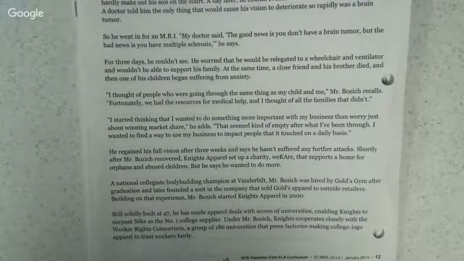Shortly after Mr. Bozich recovered, Knights Apparel set up a charity, We Care, that supports a home for orphans and abused children. But he says he wants to do more. A national collegiate bodybuilding champion at Vanderbilt, Mr. Bozich was hired by Gold's Gym after graduation and later founded a unit in the company that sold Gold's apparel to outside retailers. Building on that experience, Mr. Bozich started Knights Apparel in 2000.